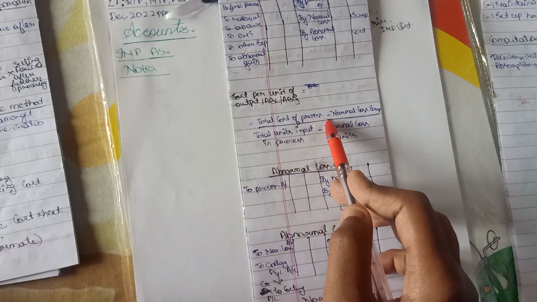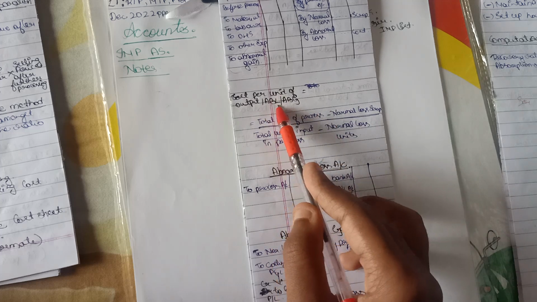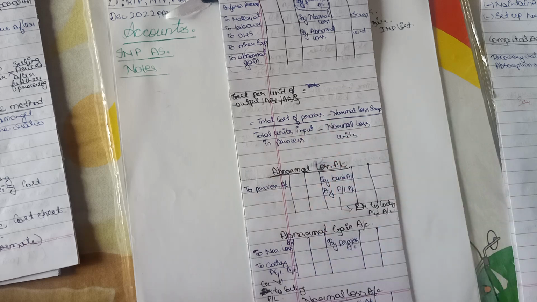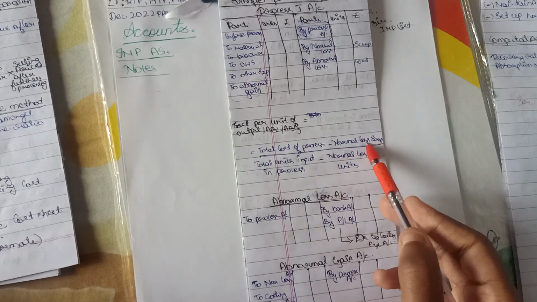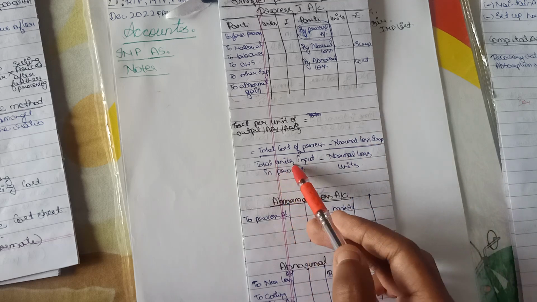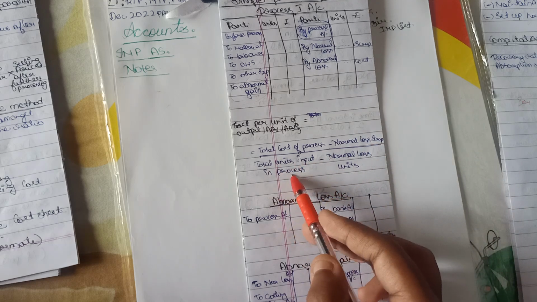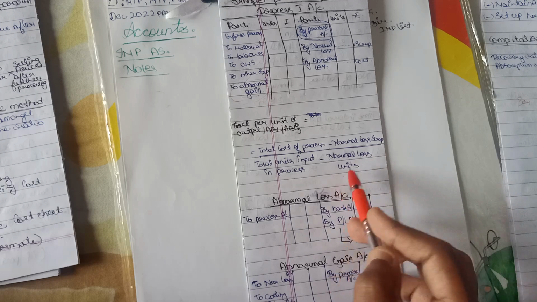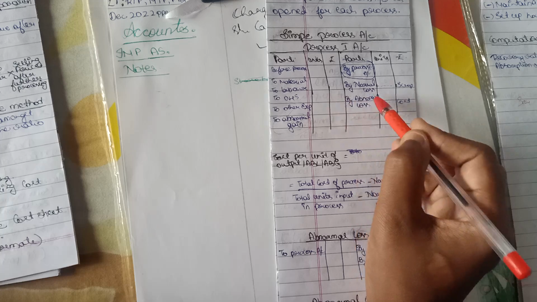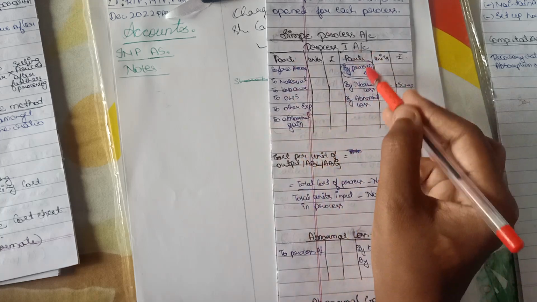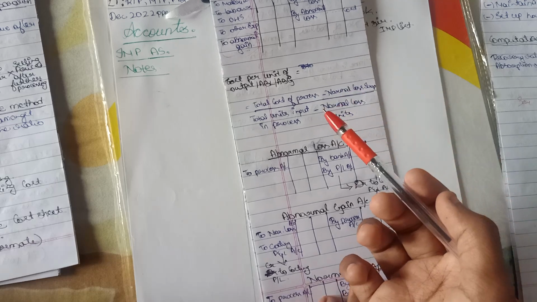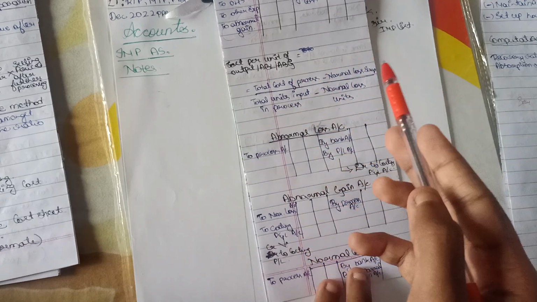For abnormal loss or abnormal gain calculation, we'll be writing total cost of process minus normal loss scrap, that is the amount we have recovered, divided by total units input in process minus normal loss units. This gives the cost per unit of output that we have produced.